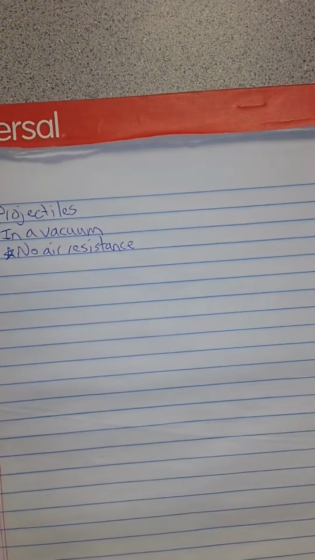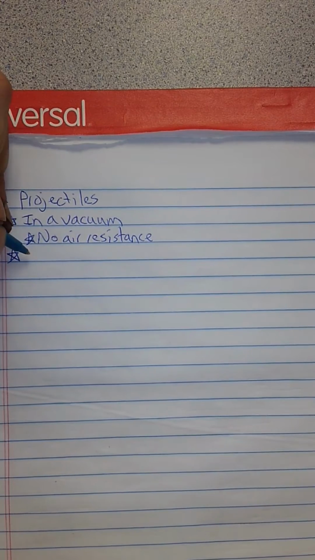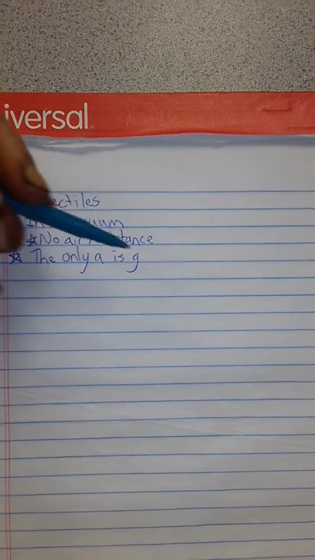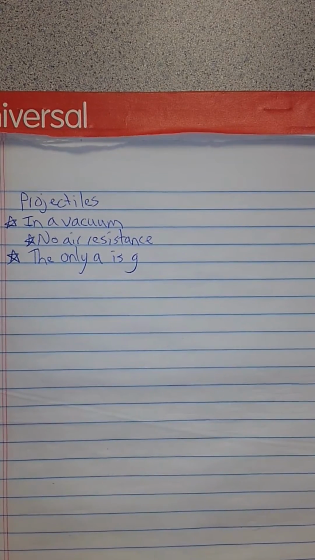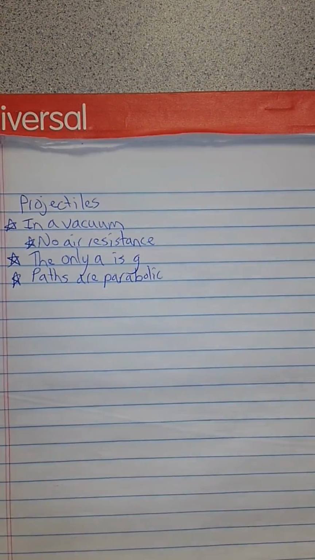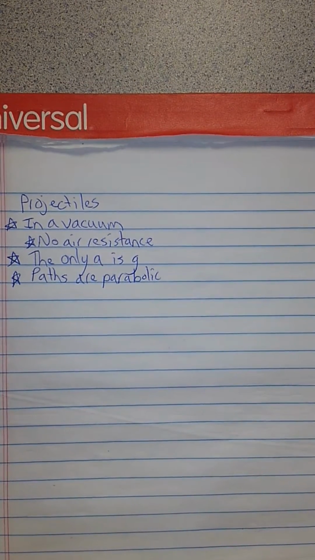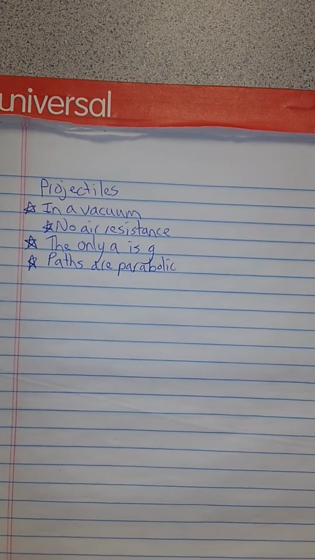So we can safely assume if we have a projectile, there's no air resistance, and because there's no air resistance, there's only going to be the acceleration of gravity. So the only acceleration is gravity. And also, as another trait of projectiles, all their paths are parabolic. And we're going to use that also to help us solve some of the different kinematic quantities that we can have for each of these projectiles.